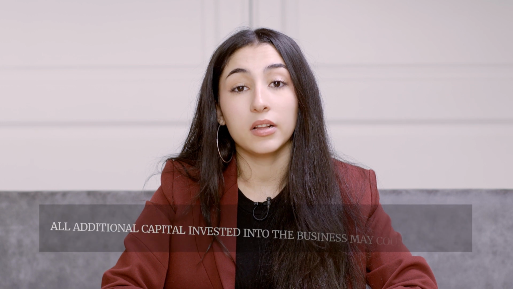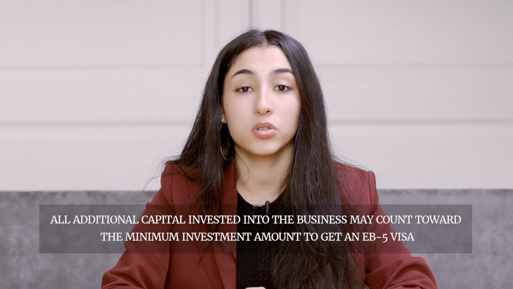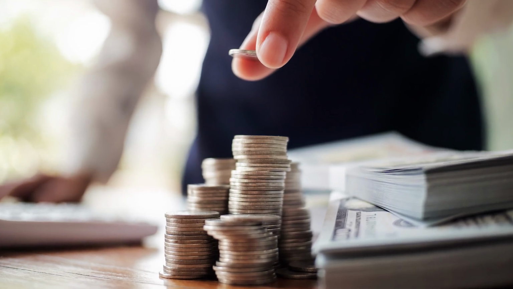In many cases, E2 visa holders start inquiring about the possibility of converting their temporary stay in the U.S. into a permanent status. In the first place, all additional capital invested into the business may count towards the minimum investment amount to get an EB-5 visa. One method for E2 investors to transition to a permanent residence green card is by investing more money into their business, thus becoming qualified for an EB-5 green card.